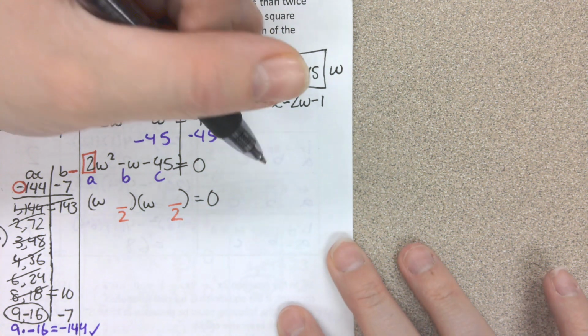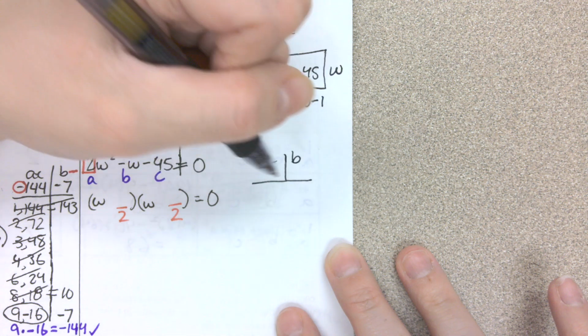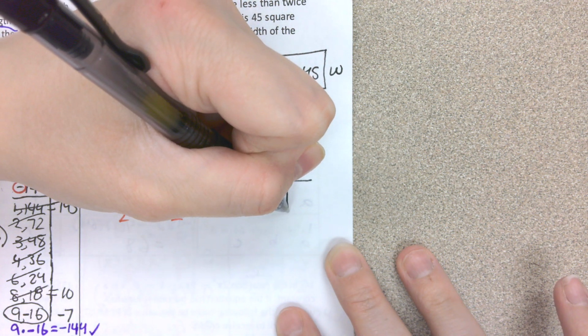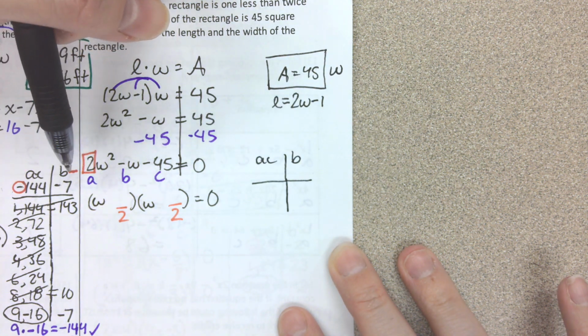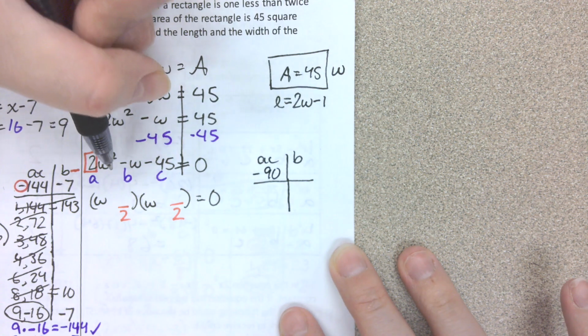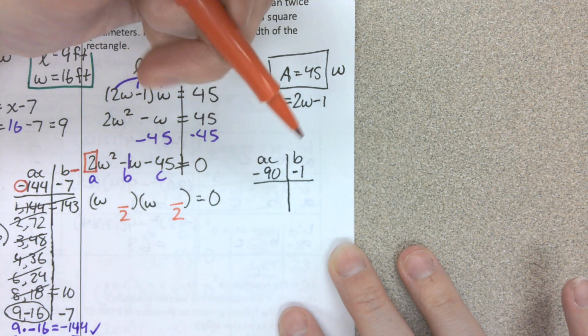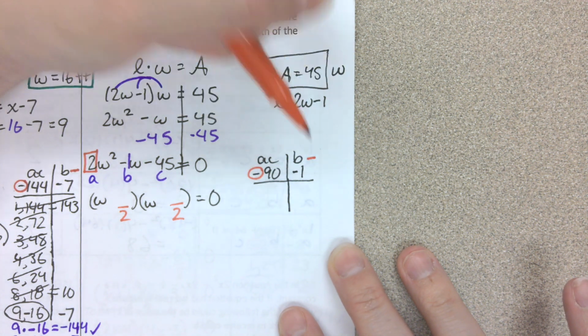Now let's find the numbers. We have ACB. A is 2. 2 times negative 45 is negative 90. B is negative 1. It's a negative 1 there. Since this is negative 90, we're going to actually subtract over here.